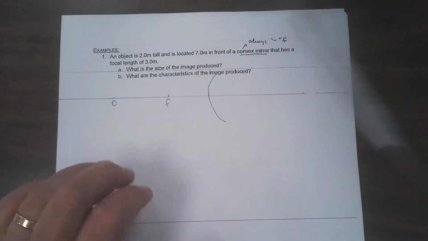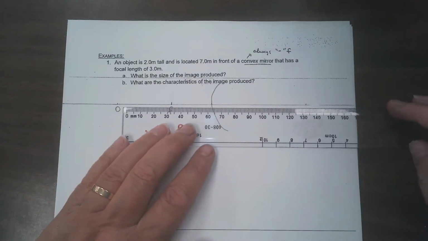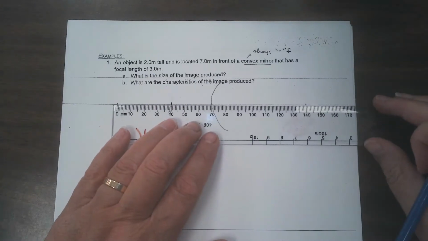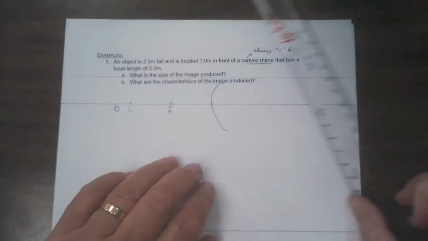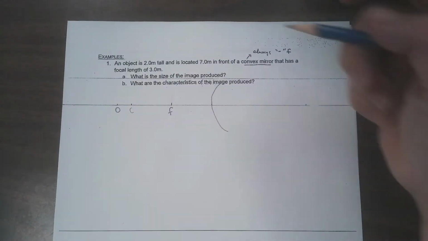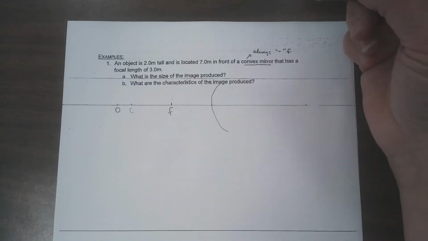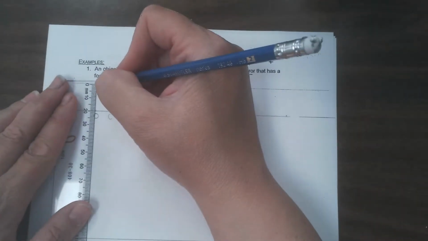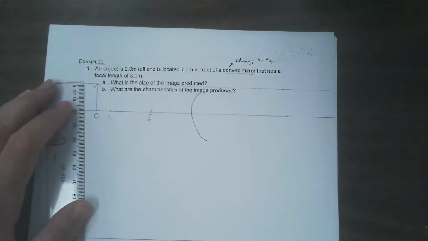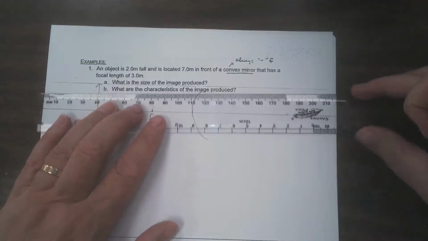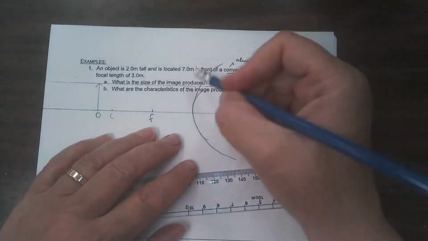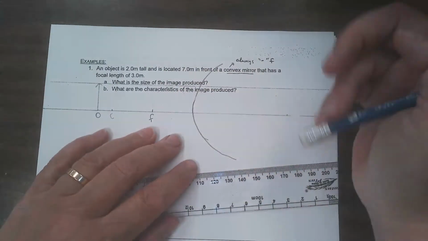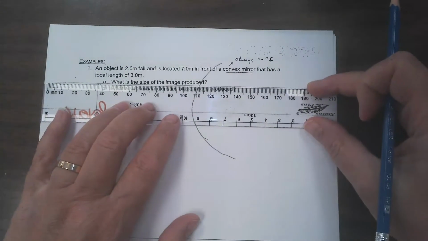Okay, our C is always 2 of the F. So if we wanted to draw that in, we would put C here, the center of the curvature. Okay. And so what we're looking at when we do this, and it's 2 this high. Okay, so we can go parallel to the mirror. Of course, I didn't make my mirror big enough. And you wouldn't do this on a math question, but I just want to show you how we can prove that those things happen.